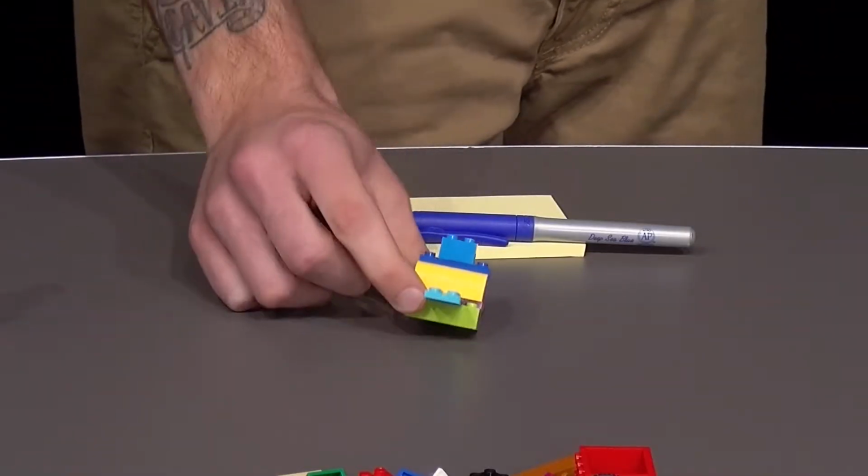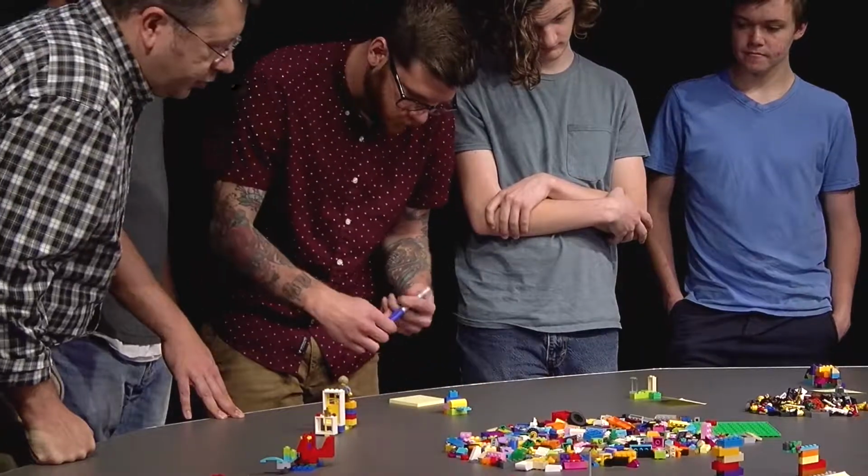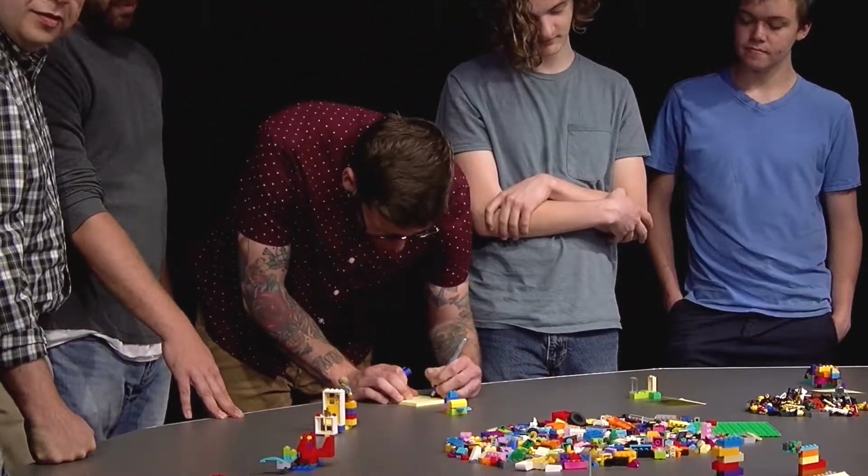My model represents the print feature that goes on a web browser, and I just modeled my Legos after resembling a printer. I think it does look like a printer. What do you guys think? Yep. It's a good printer.